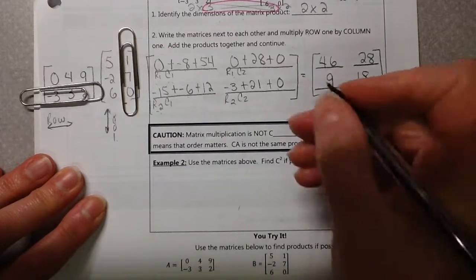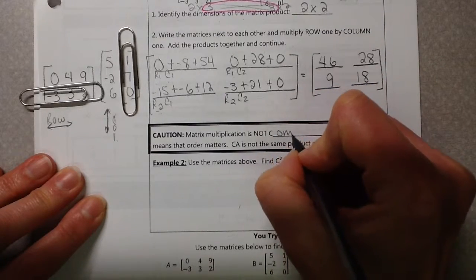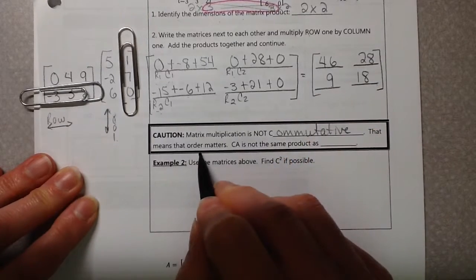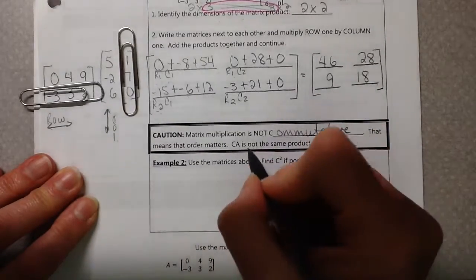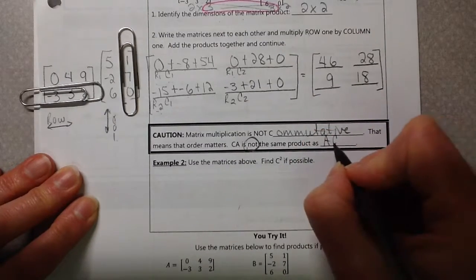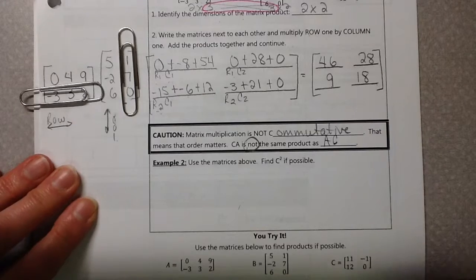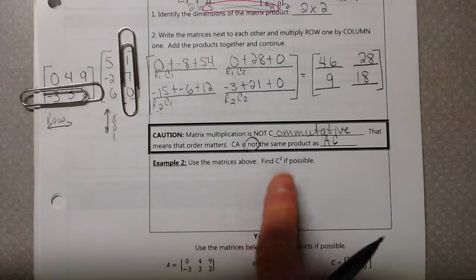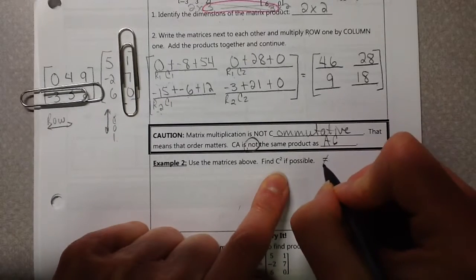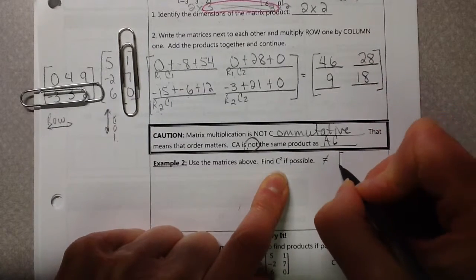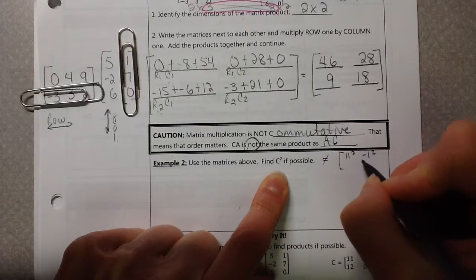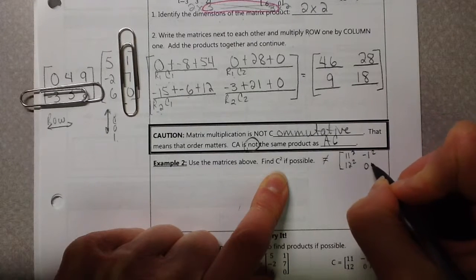All right, now matrix multiplication is not commutative. And that means that order matters. CA is not the same as AC. Okay, now this is one matrix that people get confused with quite a bit. This is not equal to taking matrix C and doing 11 squared, -1 squared, 12 squared, and 0 squared.